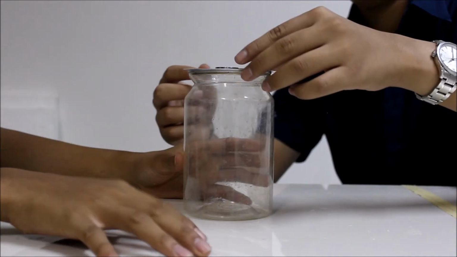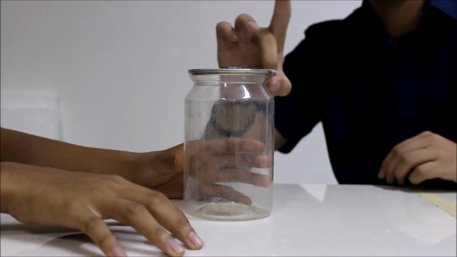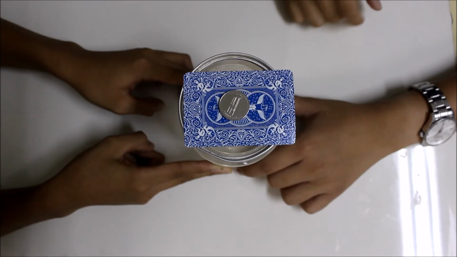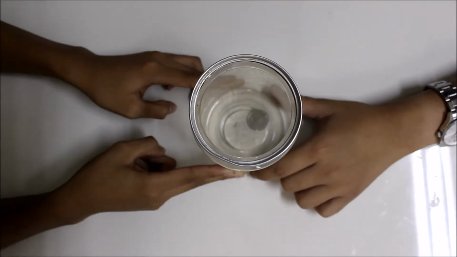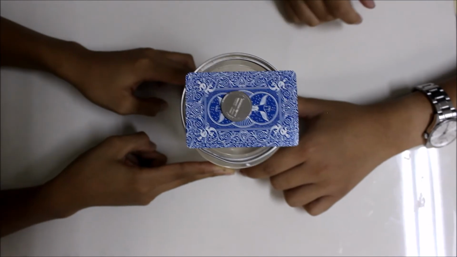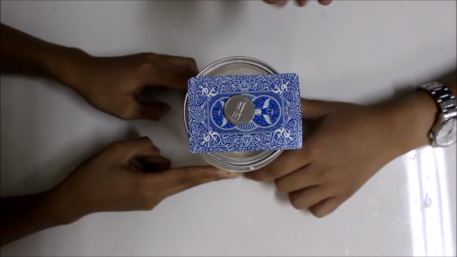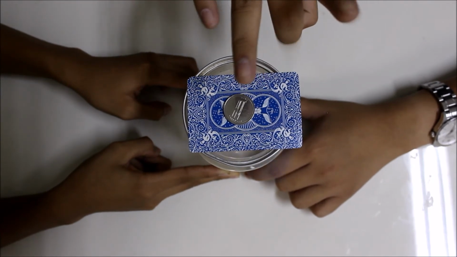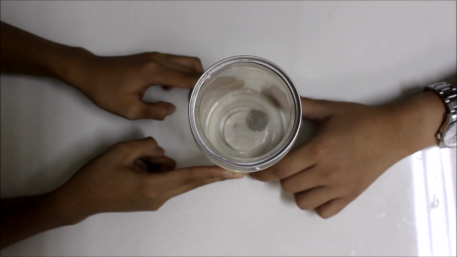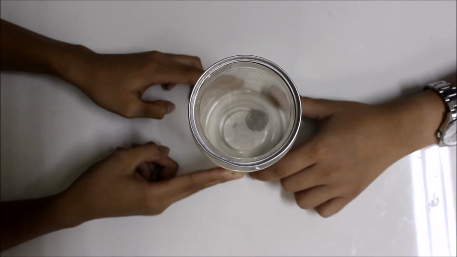Here, a coin is on top of a card. Under it is a transparent container. The card is flicked and removes the base of the coin. Because of gravity, the coin falls into the container. Here, the coin stays at rest, based on the first law, but due to gravity, it falls.